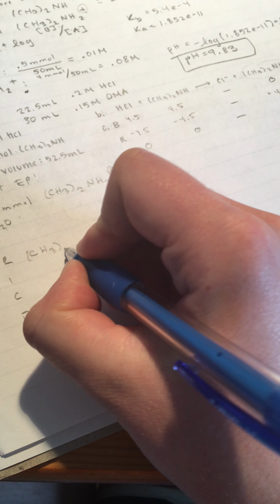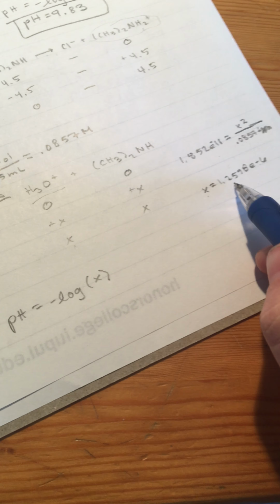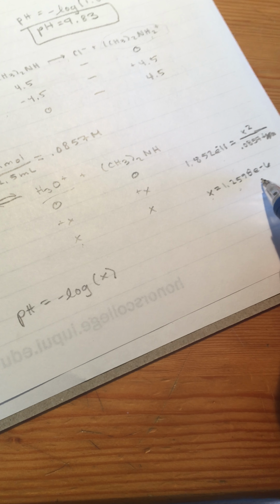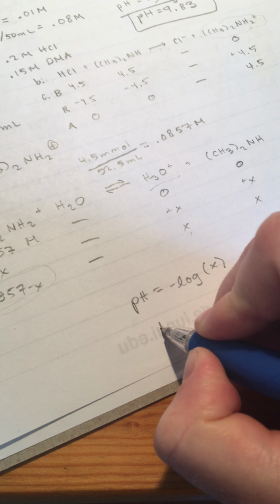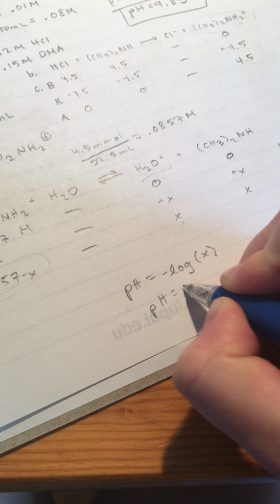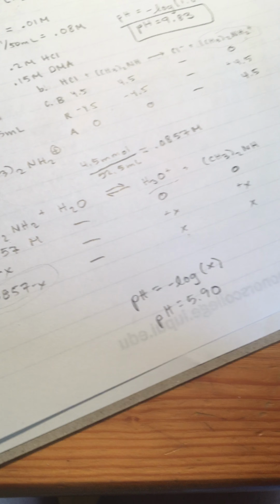And this x now represents the concentration of H3O+. To get the pH, which was our end goal, we just take negative log of x. So negative log of 1.2598 times 10 to the negative 6th. You end up getting a pH of the system of 5.90.